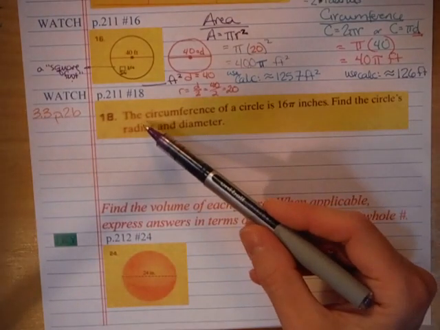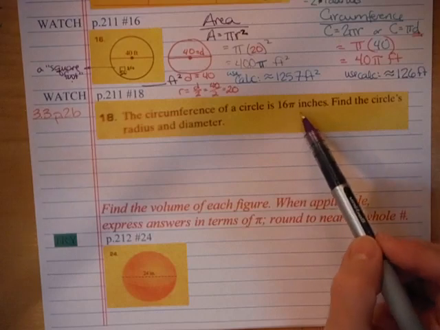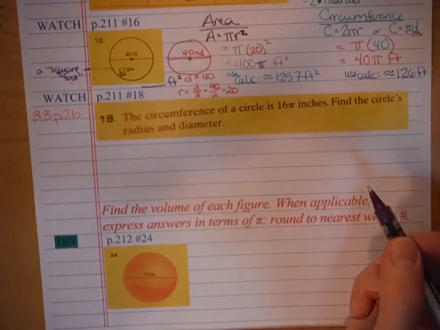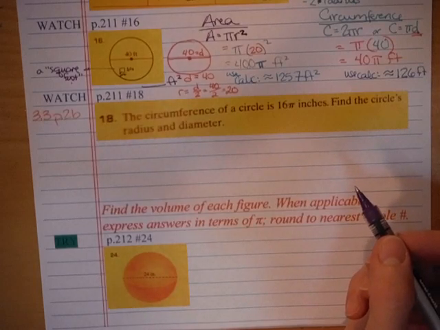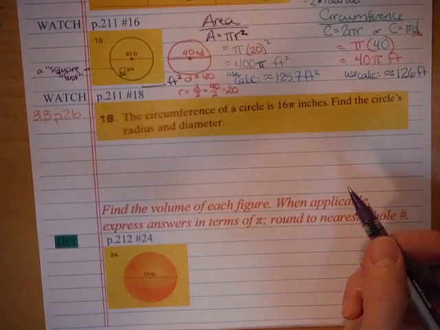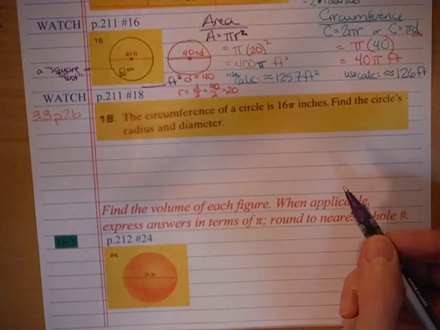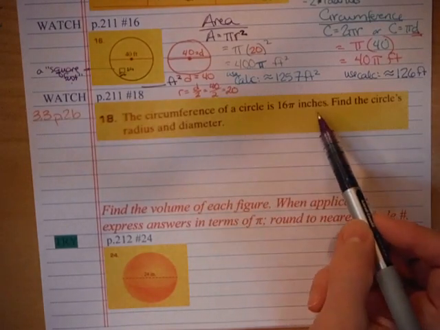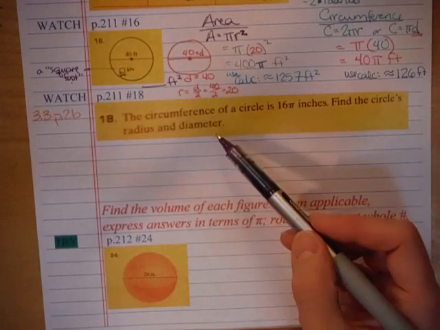Okay. First read. Circumference of a circle is 16 pi inches. Find the circle's radius and diameter. Deep breath. Remind yourself, I can do this. I'm just going to take it one step at a time. First step, read it again. Circumference of a circle is 16 pi inches. Find the circle's radius and diameter.